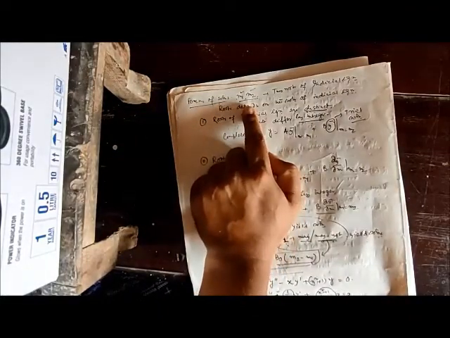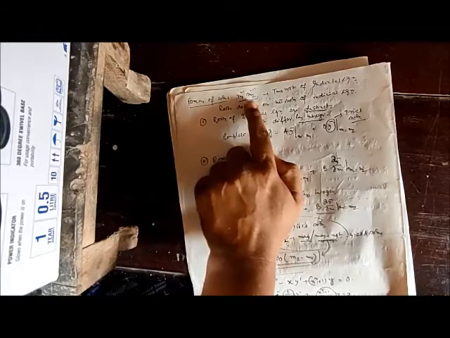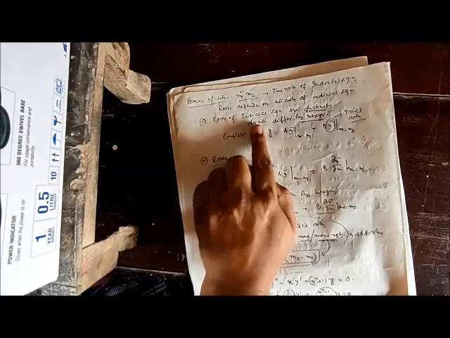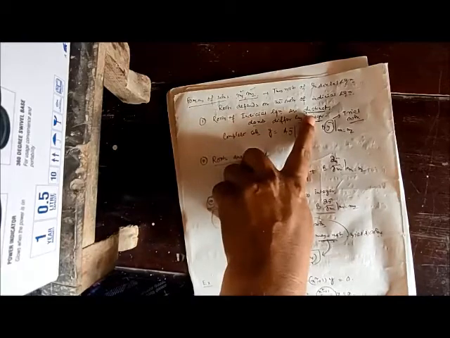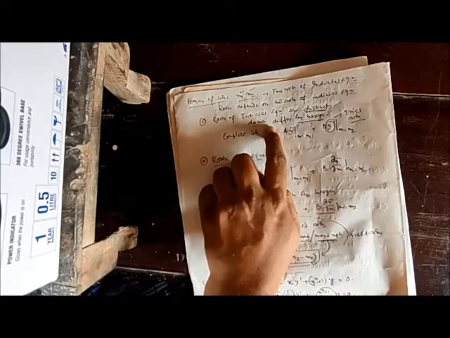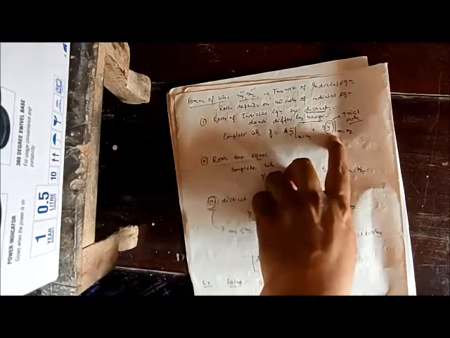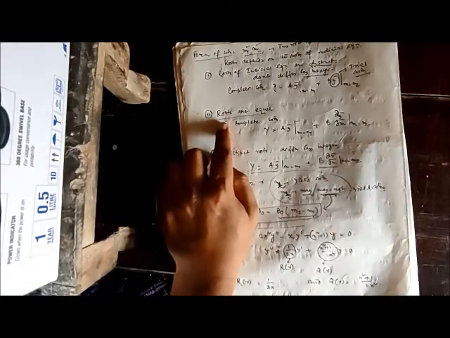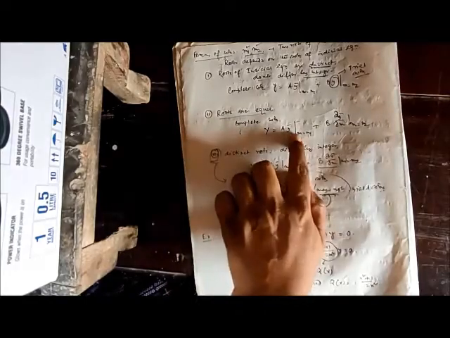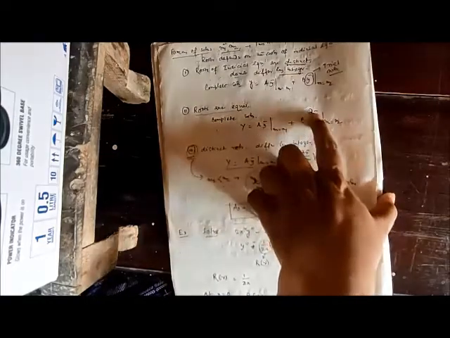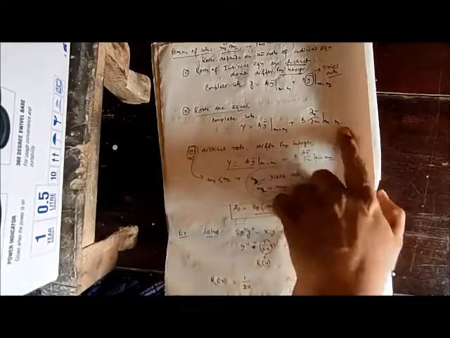Now there will be a special form, and the roots depend on the solution of this indicial equation. Now if the solutions of this indicial equation, m1 and m2, are distinct, but they do not differ by an integer, then the complete solution is y equal to a y at m equal to m1 plus b y at m equal to m2. And if the roots are equal, then the complete solution is a y1 at m equal to m1 plus b del y by del m at m equal to m1.